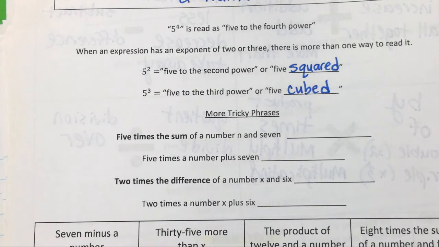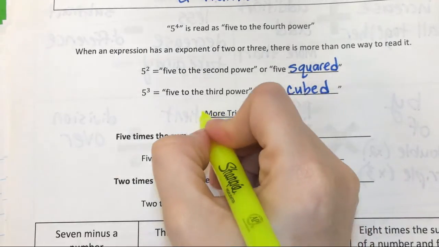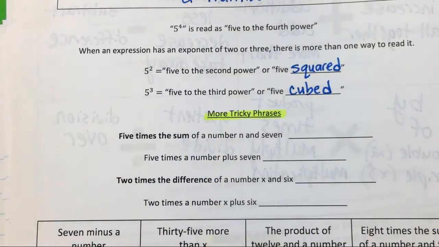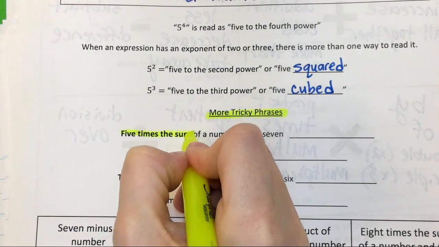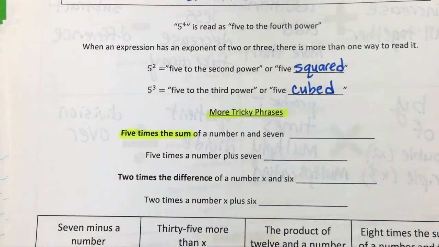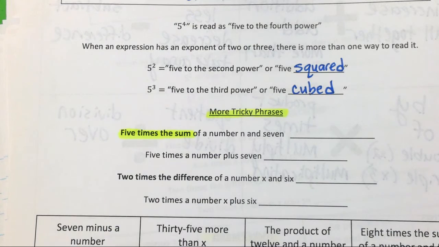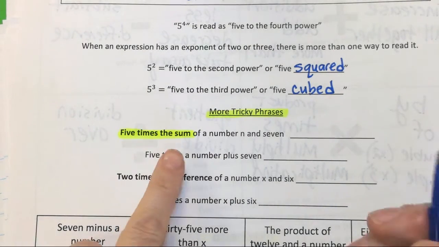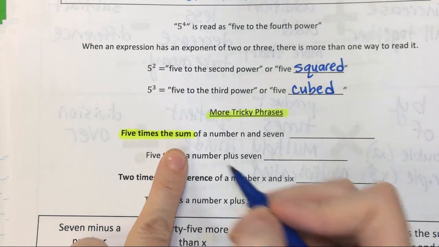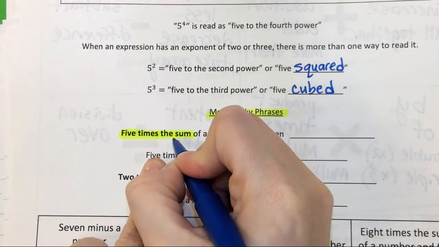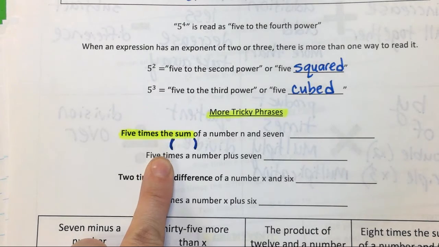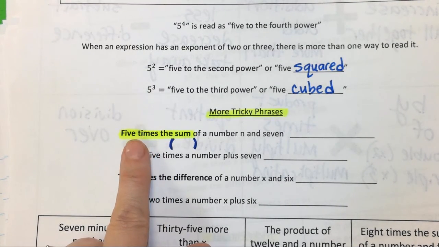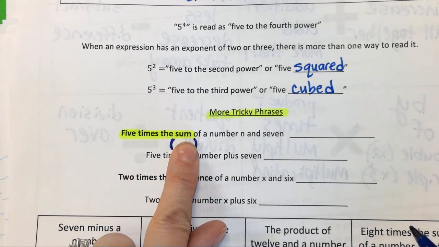This next part, I put more tricky phrases. These are also pretty confusing. So when it says 5 times the sum, that's very important. Think about sum. That means you're adding two things. If it says something like this, we're going to need to use parentheses. So 5 times, and I'm adding two things.